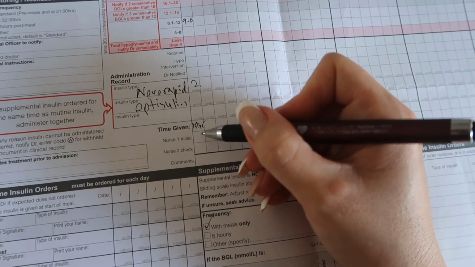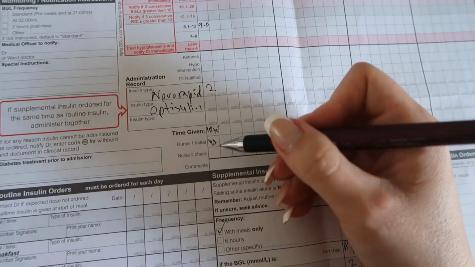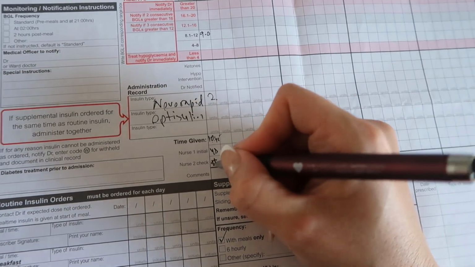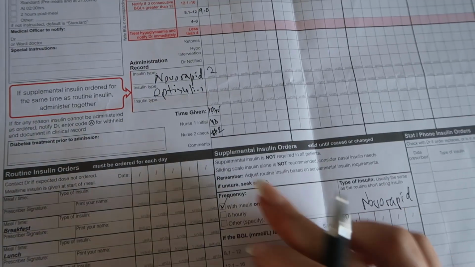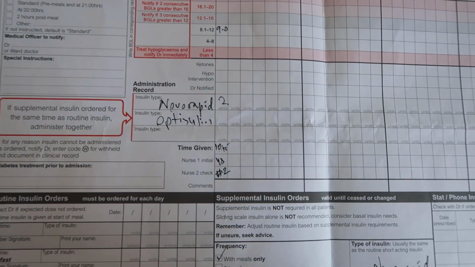Okay, and here will be the signature of the nurses. So it would be my signature or your initials, and the initials of nurse number 2. Okay, here you can put any comments. We usually rarely put any comments.